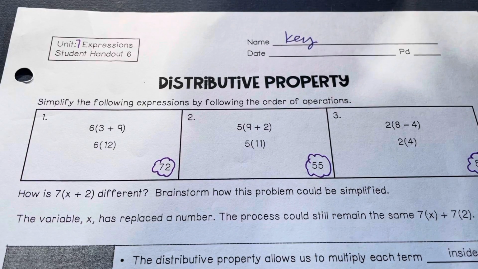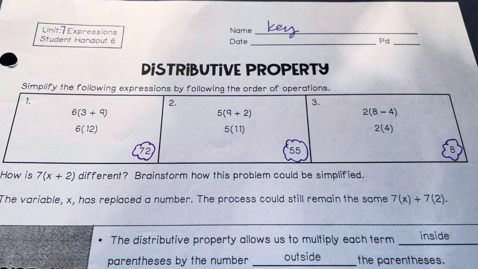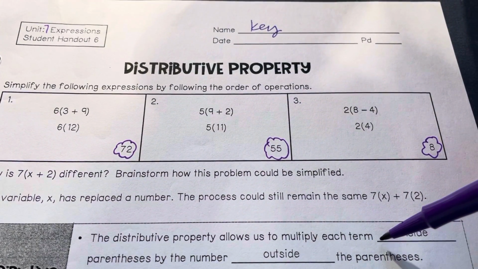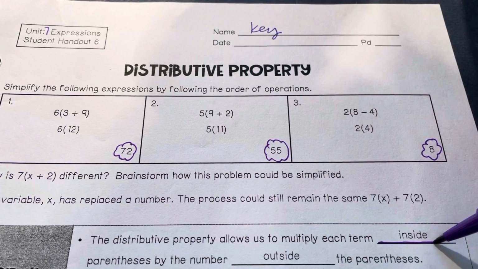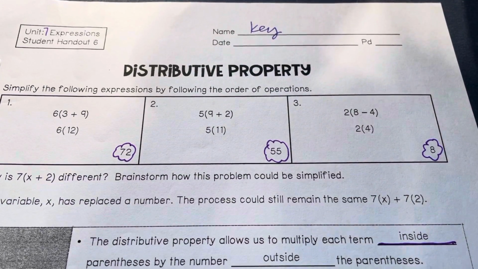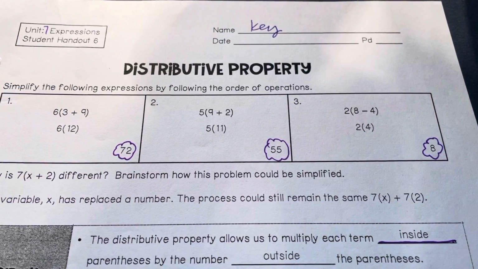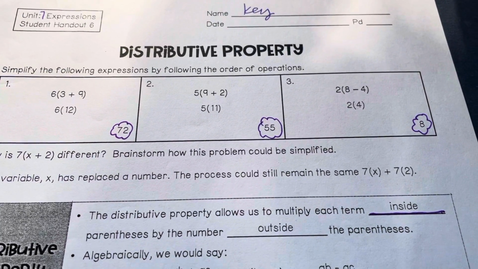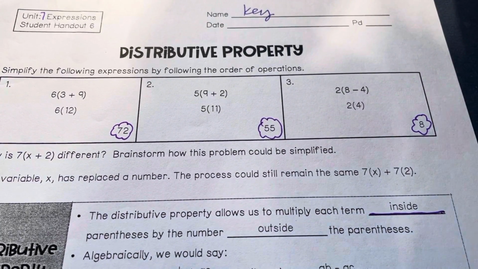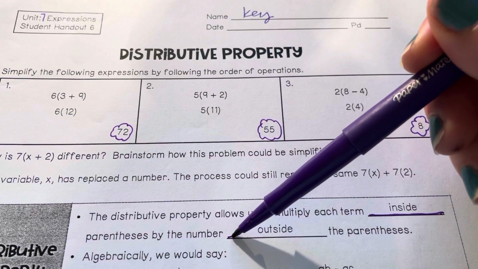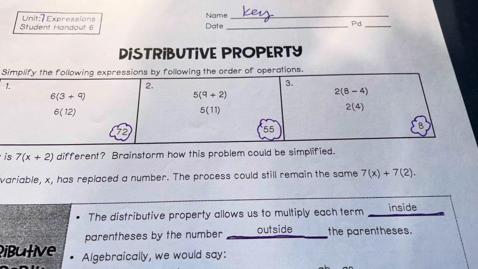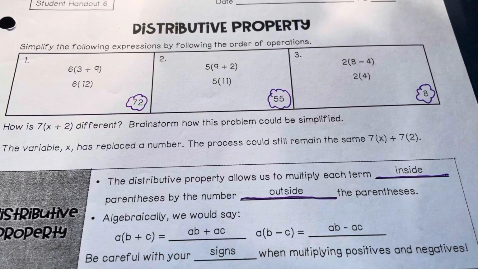So the distributive property allows us to multiply each term inside of the parentheses. So you want to write down the word inside the parentheses by the number outside of the parentheses. Okay, so the distributive property is allowing us to multiply each term inside the parentheses by the number that is outside of the parentheses.